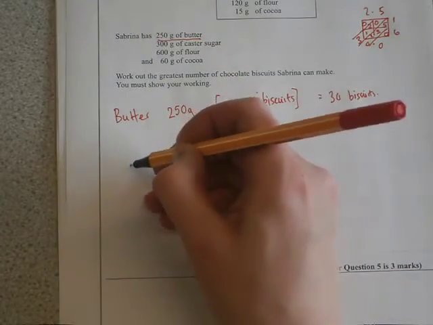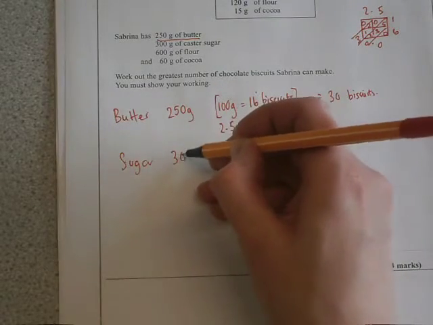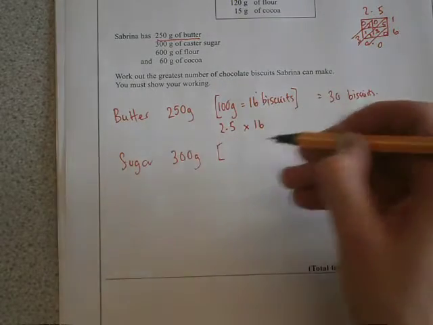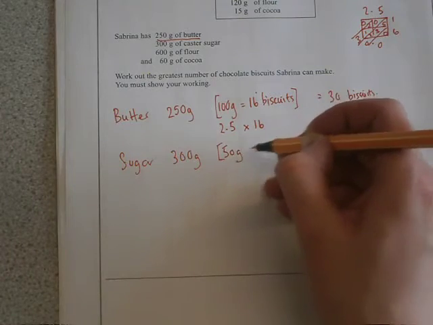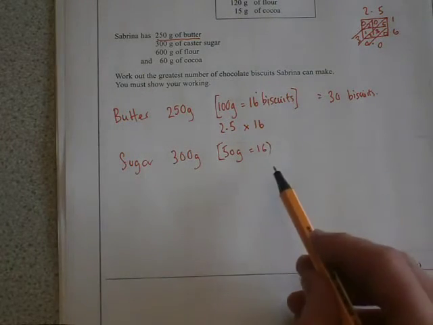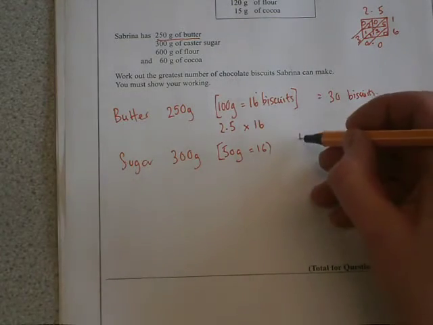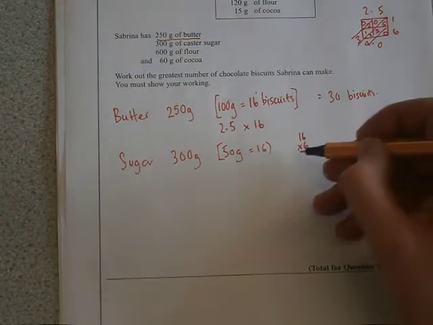Okay, so now we've got the sugar. Now this one's a bit easier. She's got 300 grams of sugar. She needs 50 grams to make 16 biscuits. Well, that's quite straightforward. She can make 6 lots, so you do 16 times 6.